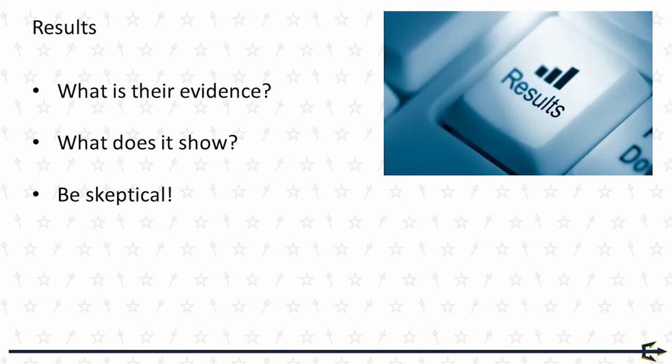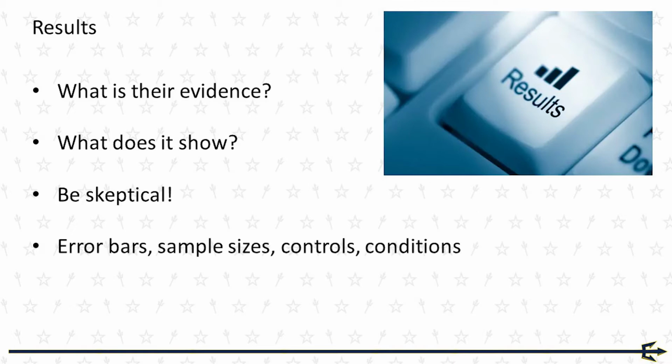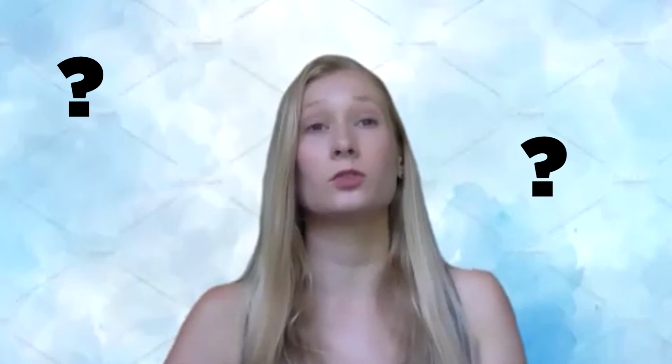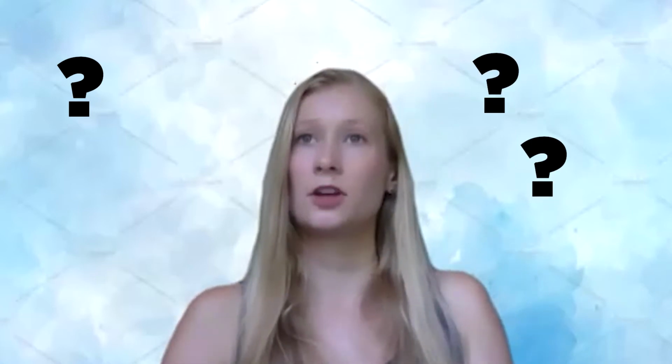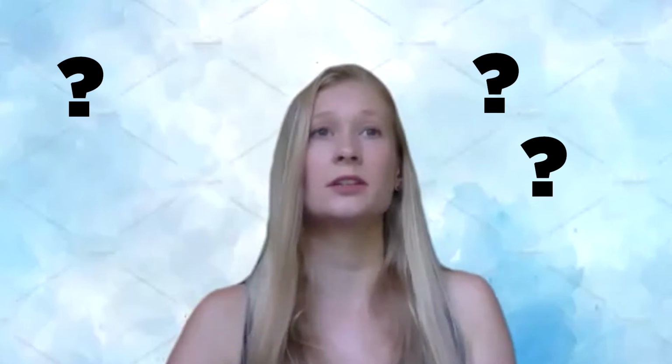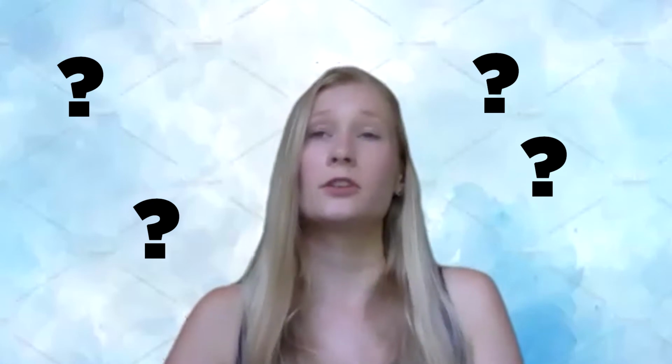Here, pay attention to error bars, sample sizes, controls, and conditions used. Are the conditions representative of the situation the authors are trying to recreate? Is the sample size large enough to make any claims about the population? What factors could not be controlled for? Can you think of an explanation for the observation other than what the authors claimed? Do you feel their claims are reasonable? Does it seem like the authors made assumptions or are exaggerating?